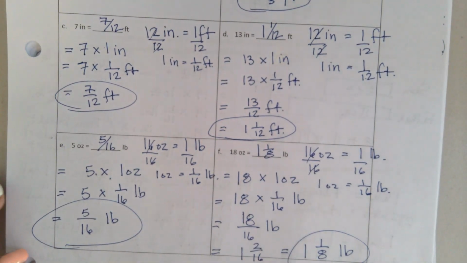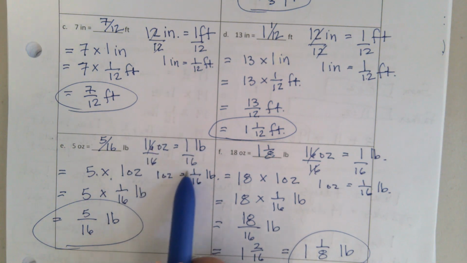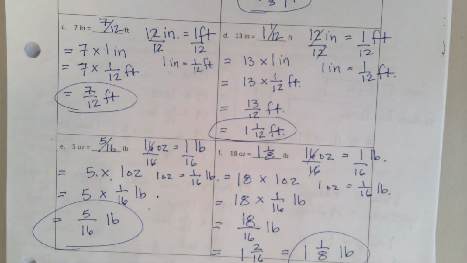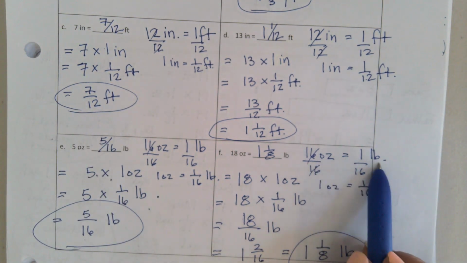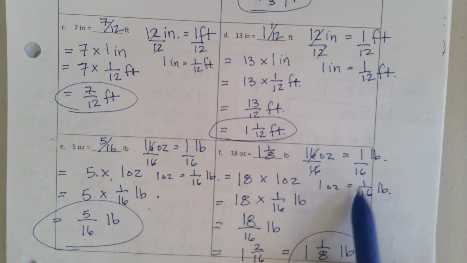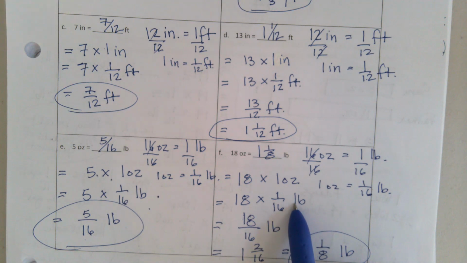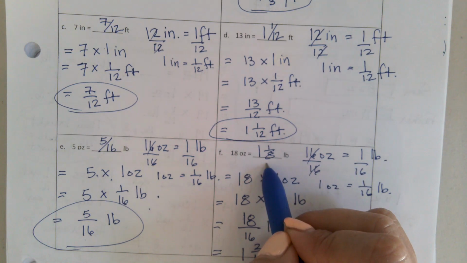Up here, we have 16 ounces is 1 pound. 1 ounce is equal to 1/16 of a pound. That's what I'm using in order to rename my ounces into pounds, right? So 5/16 of a pound, then 16 ounces to 1 pound. I convert, I end up with 1 ounce is 1/16 of a pound. I use that to rename my ounces into pounds. 18/16 is 1 2/16, but we're going to take that down to 1 1/8 of a pound. And yes, that goes straight up there.